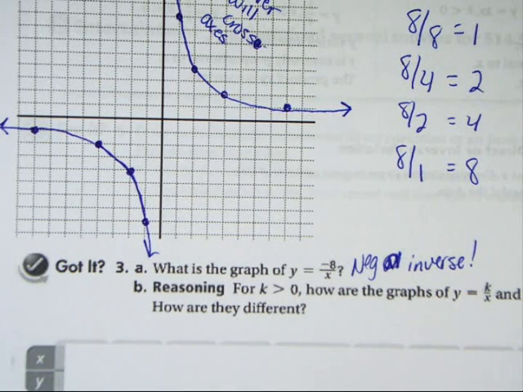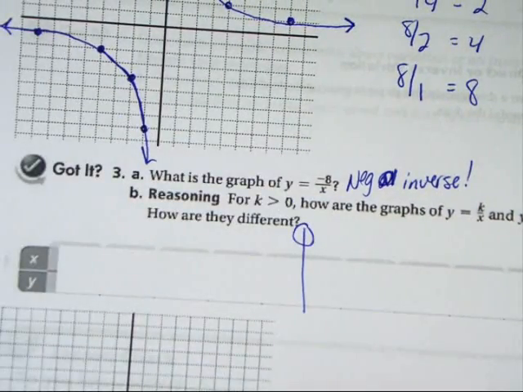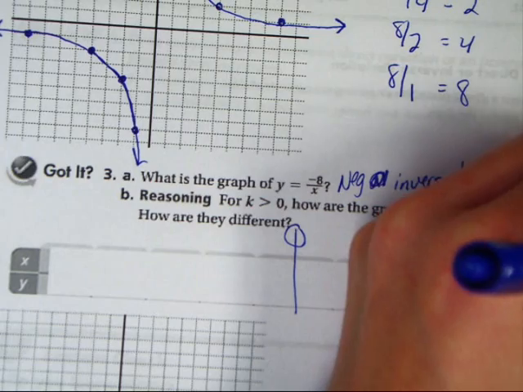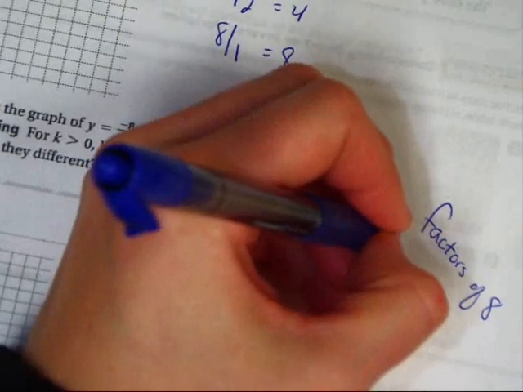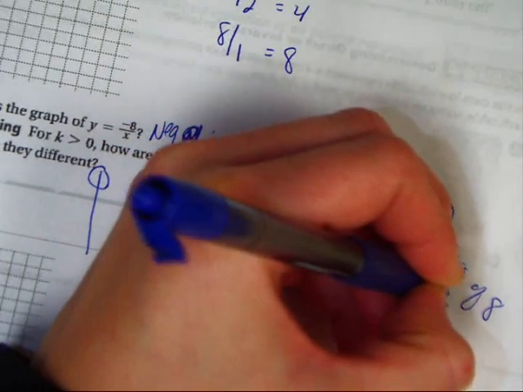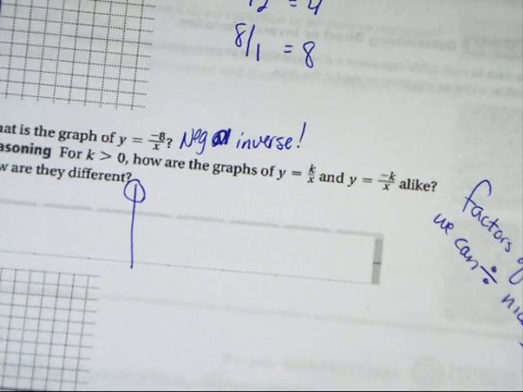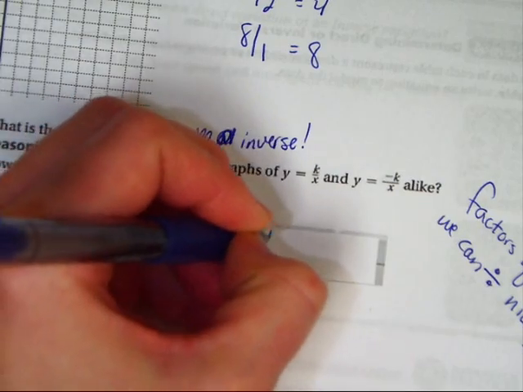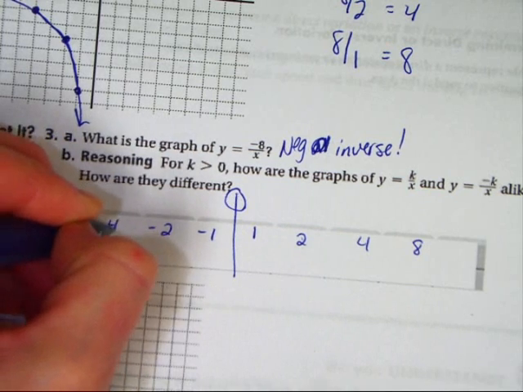Okay, now just like before, your middle point is going to be 0. We're not going to plug in 0 because x and y can't be 0. So that's going to give us kind of the dividing line here. Okay, and just like before, we're going to think of factors of 8. That way we can divide nicely. Alright, you ready? So we're going to pick the exact same values. 1, 2, 4, and 8. And again, we'll pick -1, -2, -4, and -8.